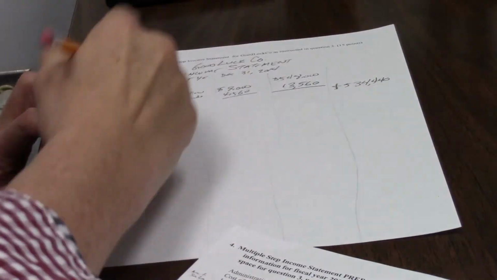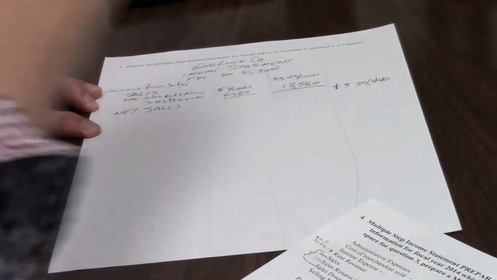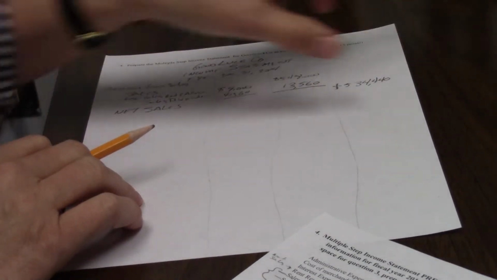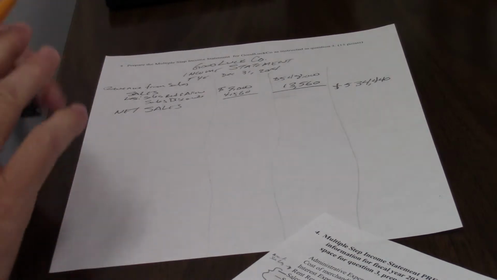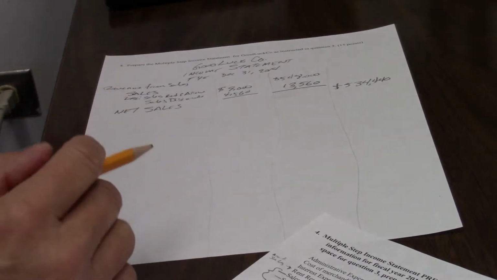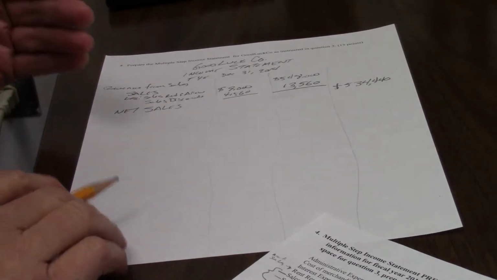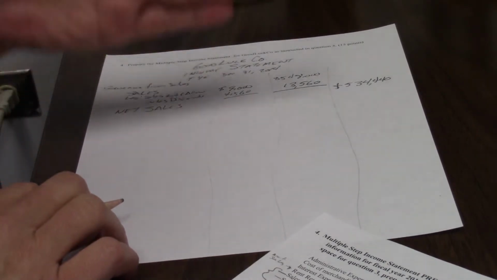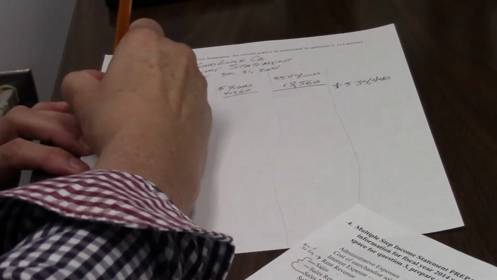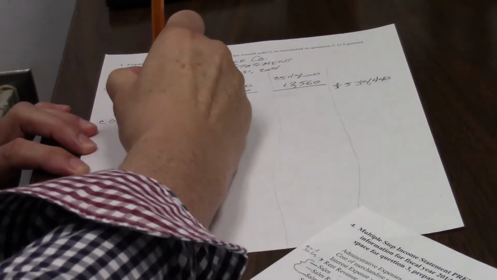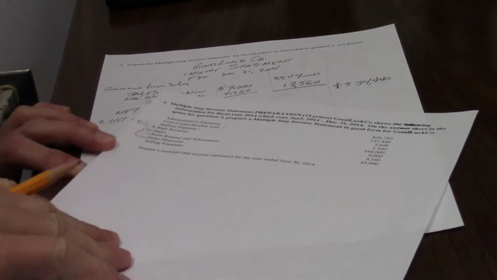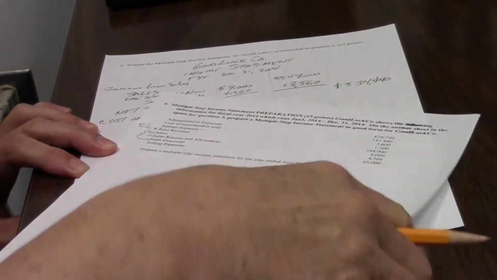So that's net sales right there. Now we've done our revenue from sales portion of the multiple step income statement. The next thing we need to do is figure out our gross profit, and to do that we just subtract cost of merchandise sold from net sales. So the next line is cost of merchandise sold, and there we go, 181,440.